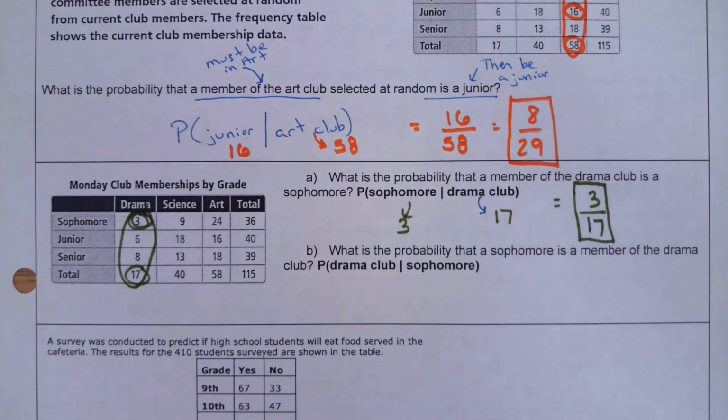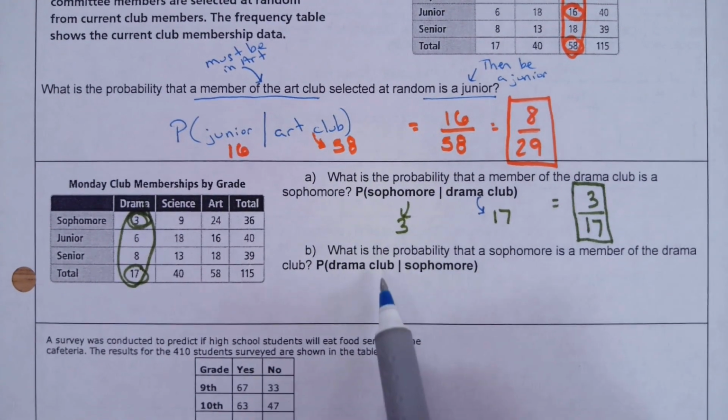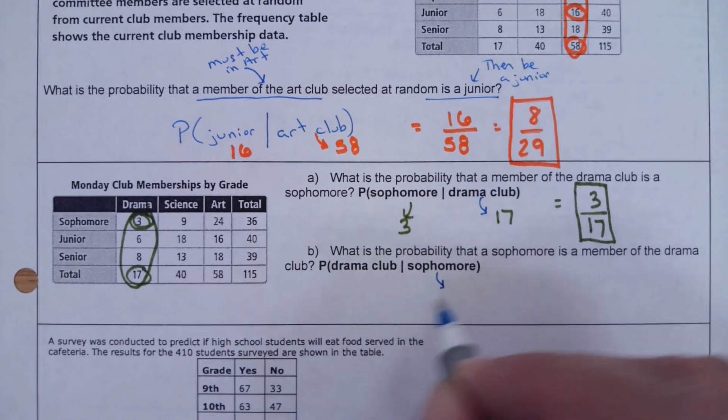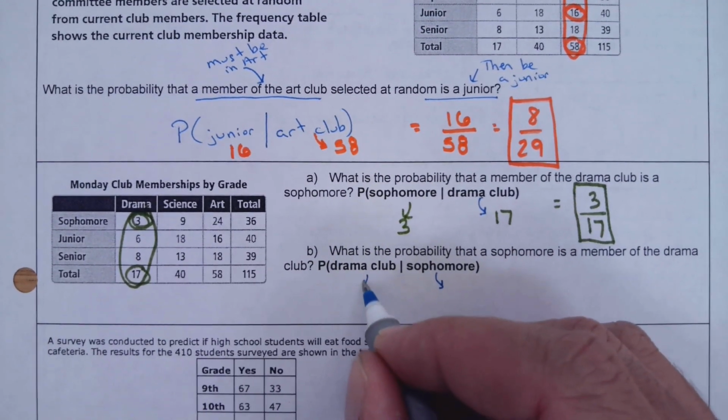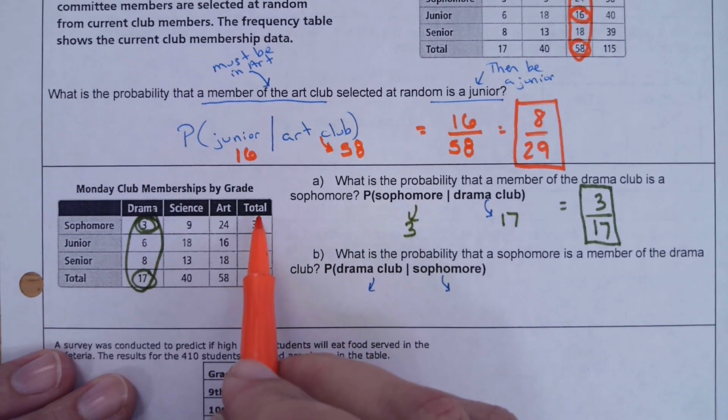All right. Next up, what's the probability a sophomore is a member of the drama club? So now we're flipping it around. Now we're saying that you must be a sophomore, and how many of those are in drama? So now we're only looking at sophomores. Sophomores first.